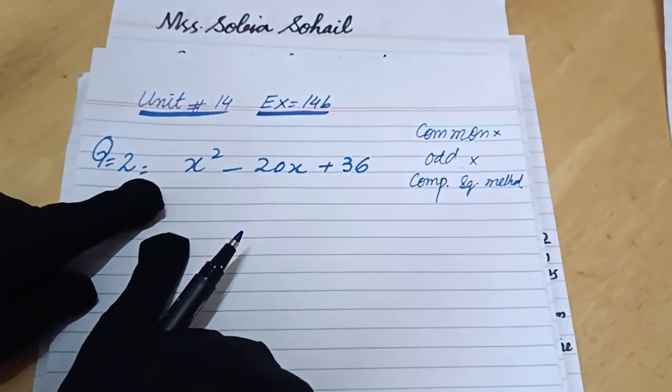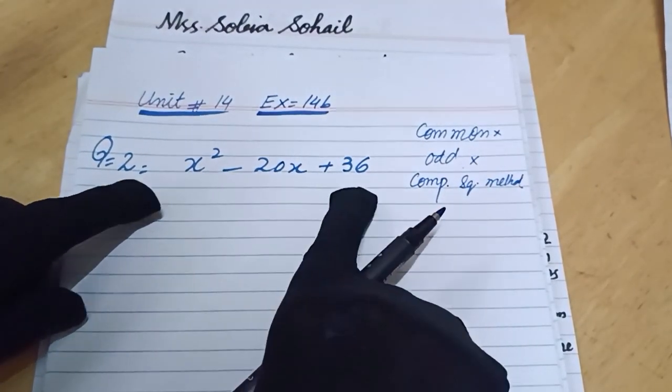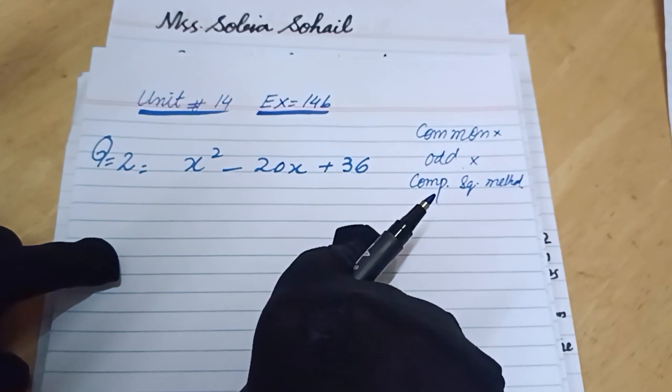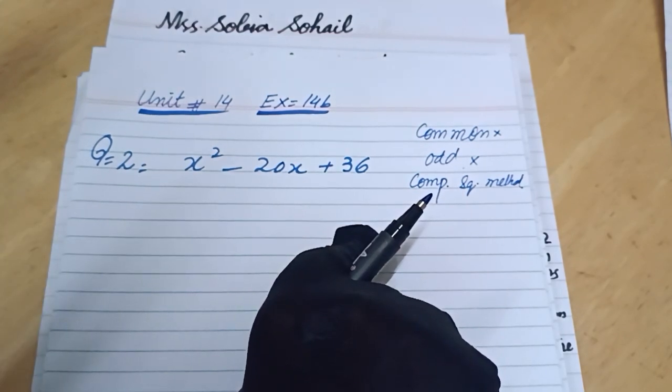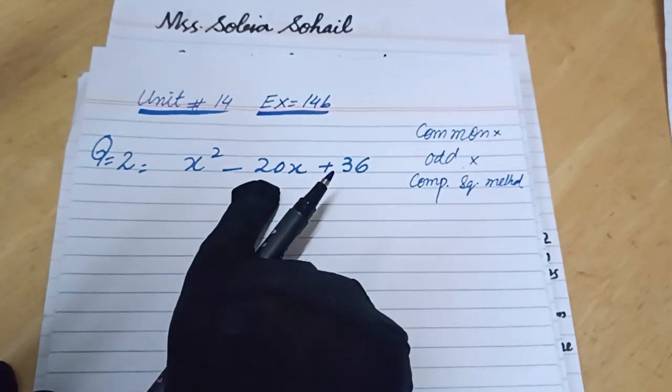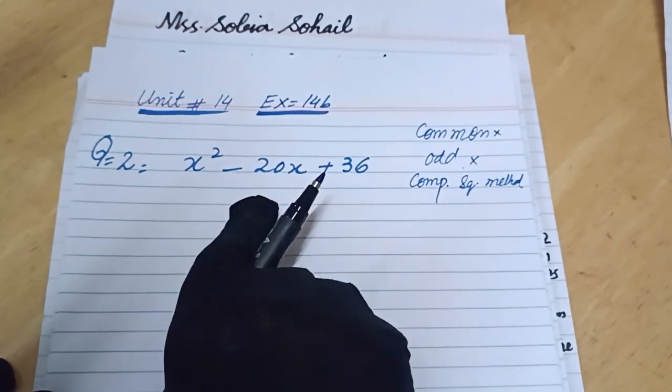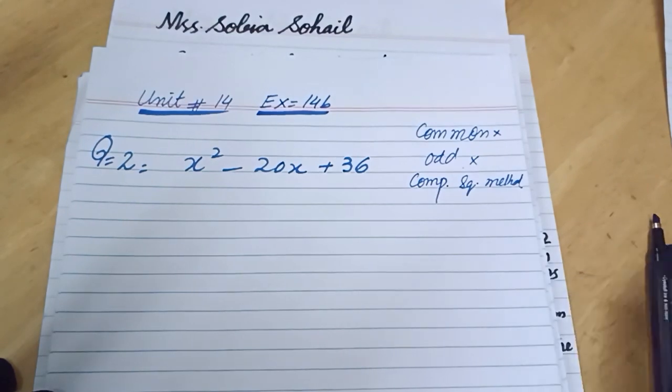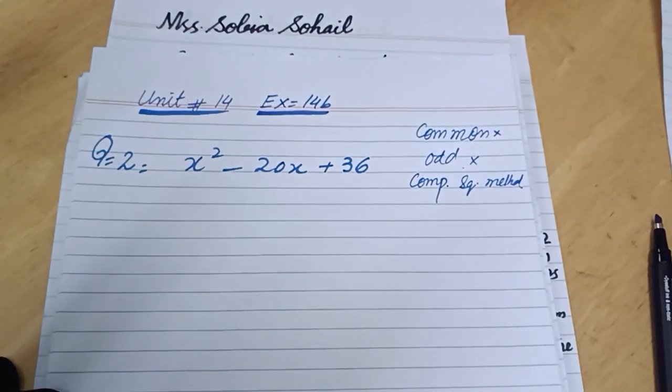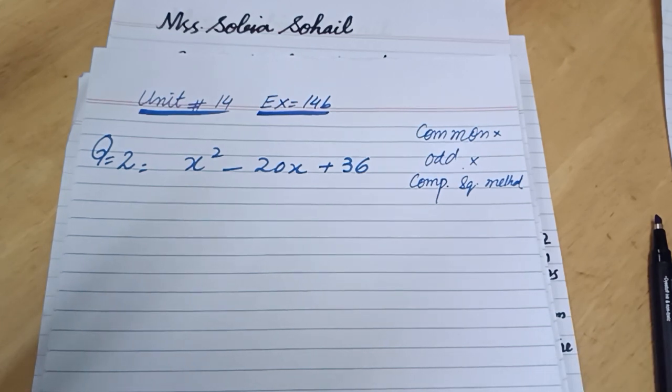This number is a whole square. This number is also a whole square. But if I multiply it with 2 and 6, it's not satisfying this method. Let's check whether the middle term is satisfied. So I can explain to you whether it is satisfying the completing square method or not.